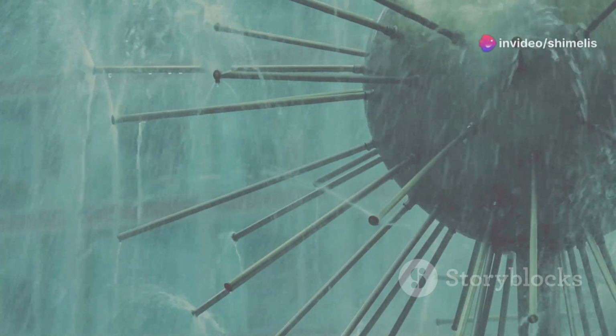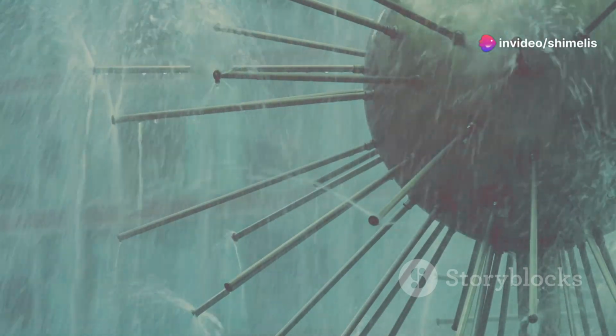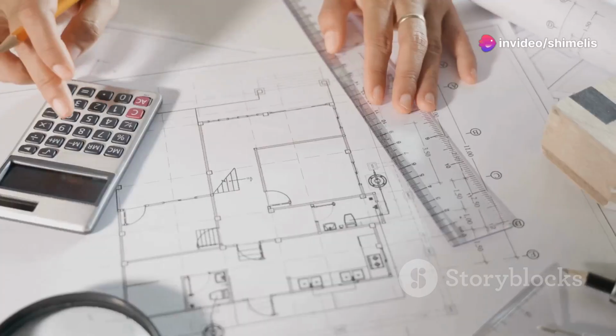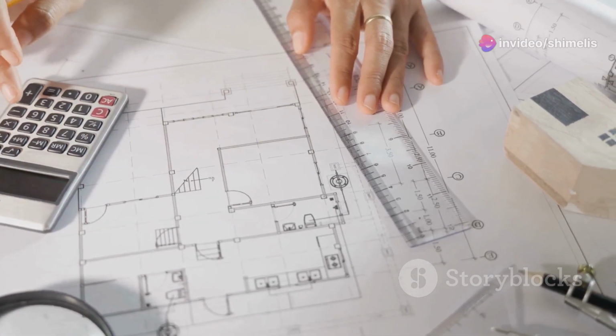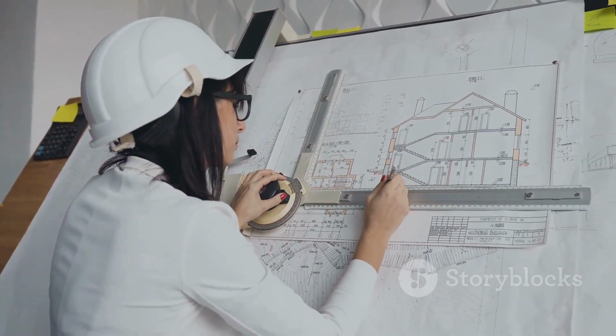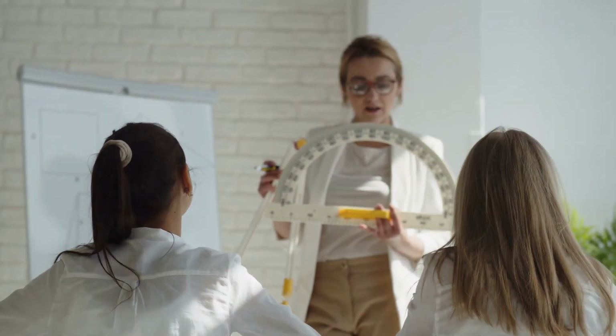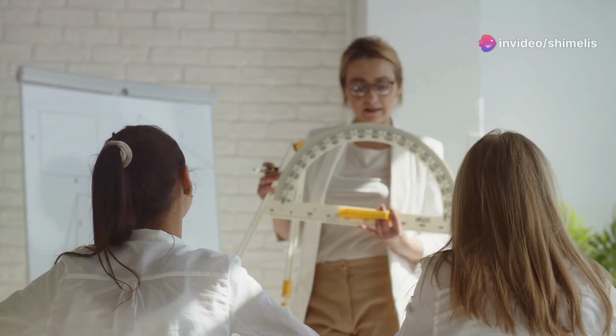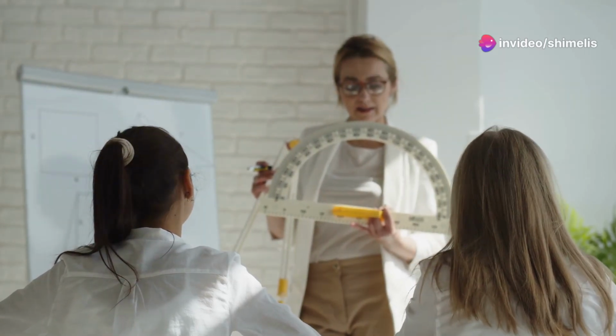Consider the example of a landscape architect tasked with designing a circular fountain. To determine the quantity of materials required or to estimate the cost of the project, the architect needs to know the fountain's area. This is where the formula we learned, area = π * r², comes in handy.